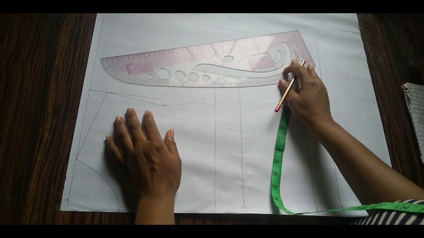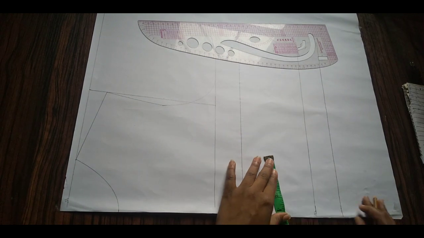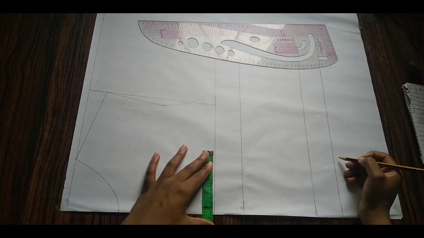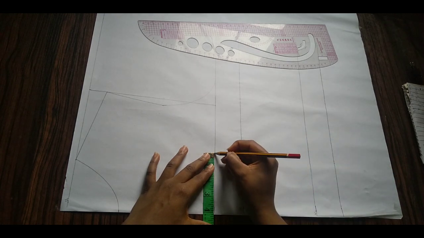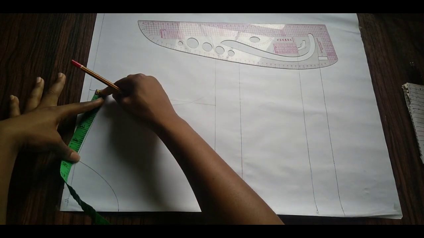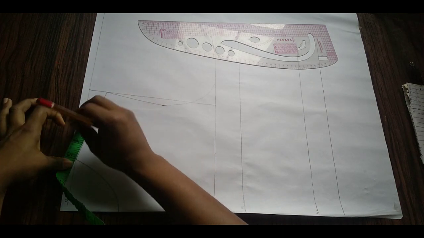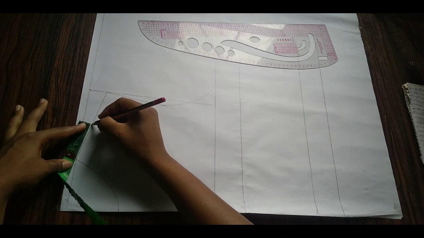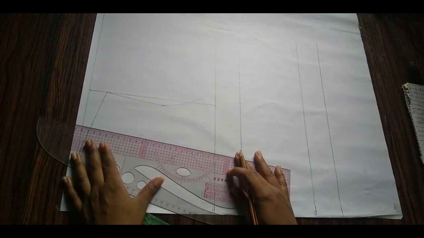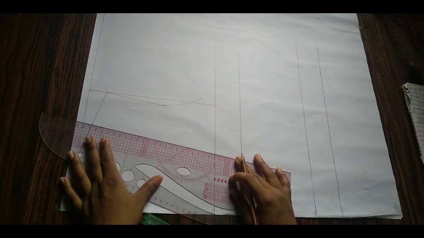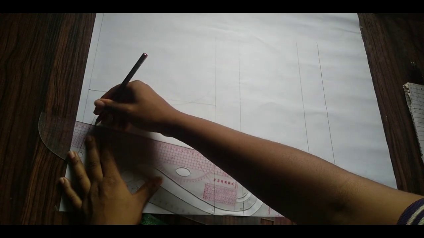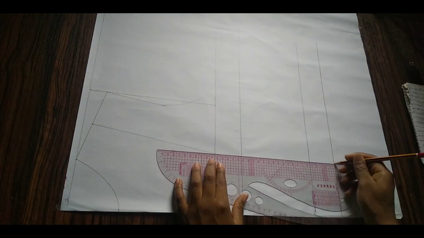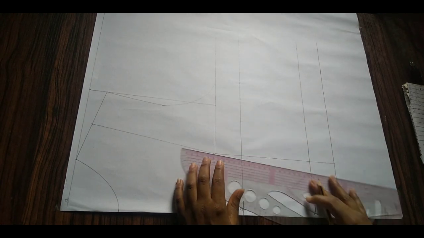Okay, so that's done. Time to mark my nipple to nipple measurement. Marking it all the way to my chest line. Going to divide my shoulder slope by 2 and make a mark at the center. Now using my ruler, division of my shoulder slope to my nipple to nipple measurements, and I'll connect my nipple to nipple measurements.